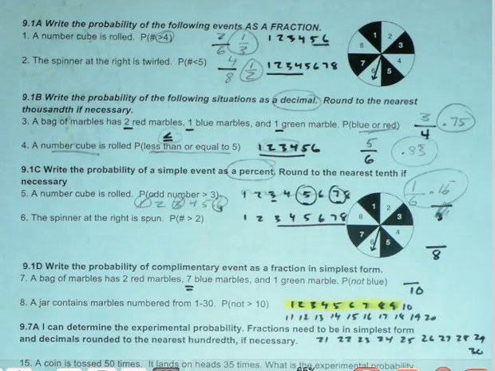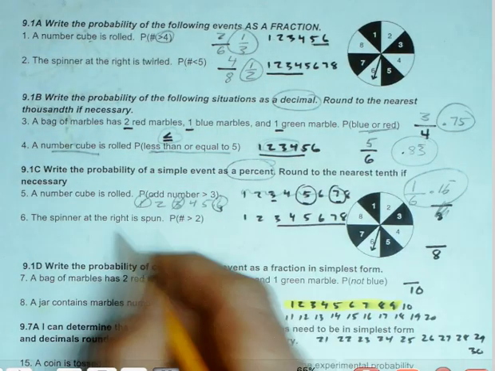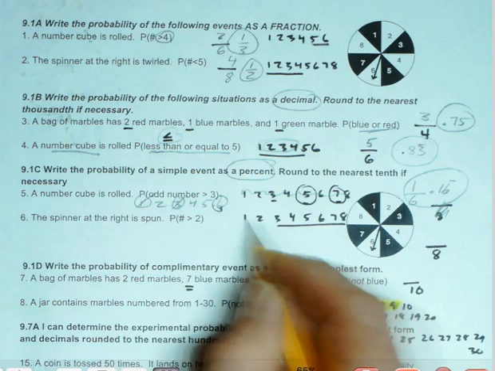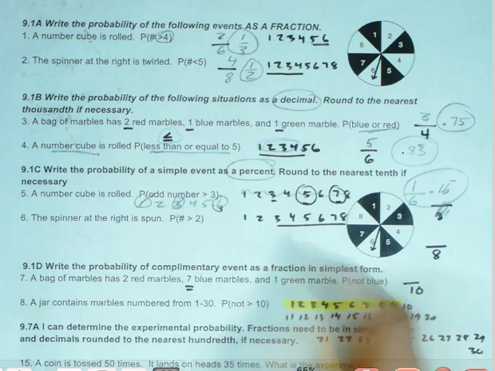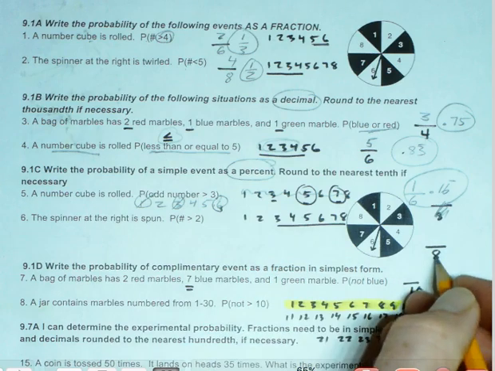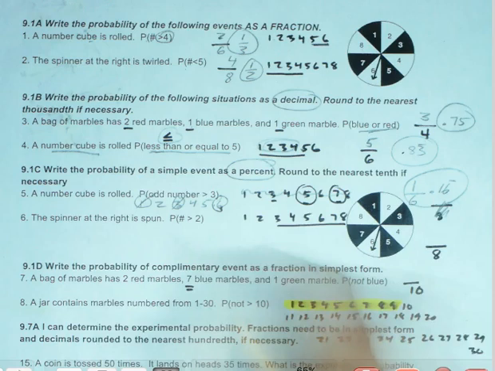Now we're going to use the spinner. The spinner at the right is spun. So I have a 1, 2, 3, 4, 5, a 6, a 7, and 8. I've got 8 different numbers, so 8 different probabilities. So that's possibilities or outcomes. So there's my denominator over here.